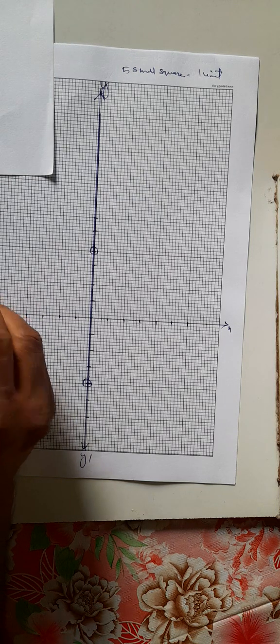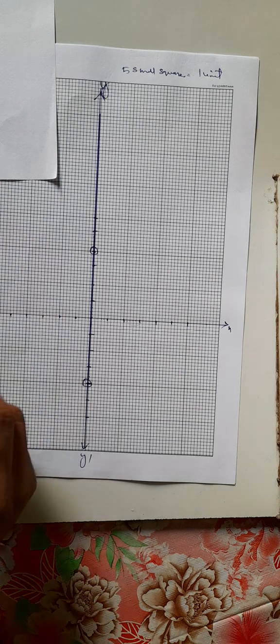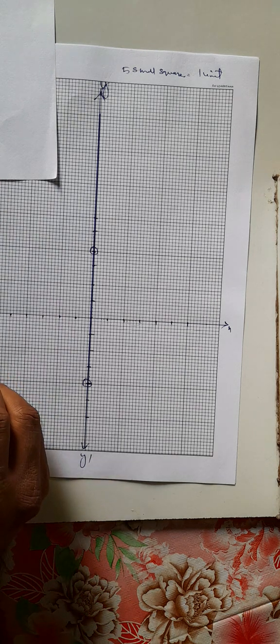This is the point. When x equal to minus 7, y is again minus 3, so this time count downward 15 units.